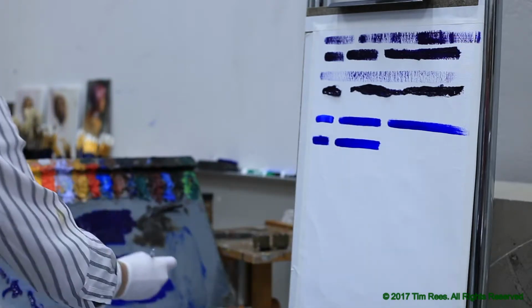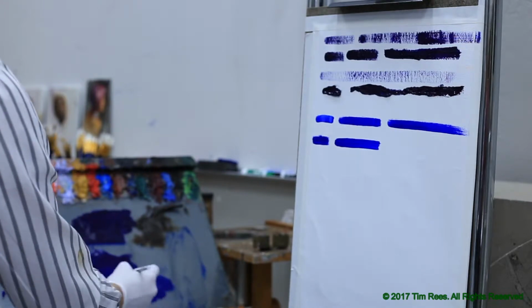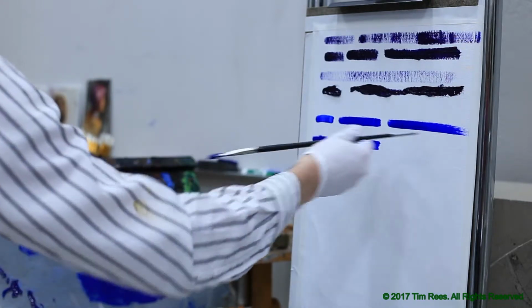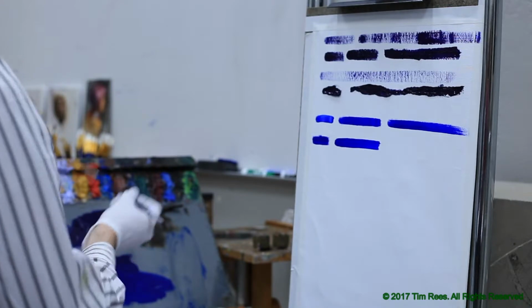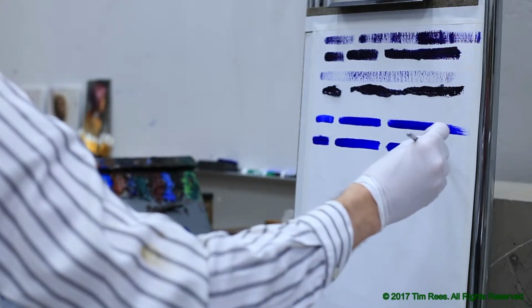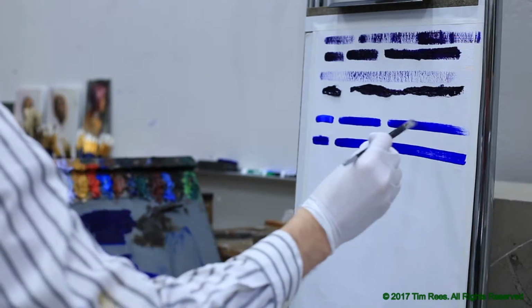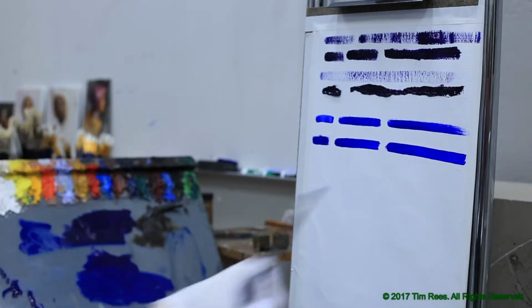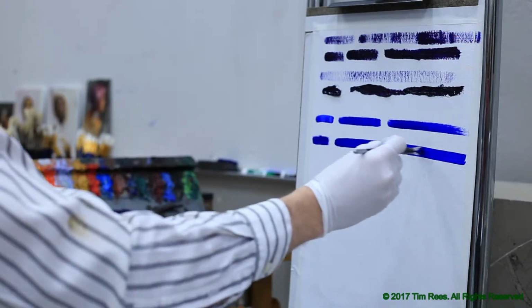The previous one didn't have medium at all. The previous one had thinner, like Gamsol or something. And now that's the Winsor Newton medium you're using. A little bit of dry brush action in there. There we go. That's better.